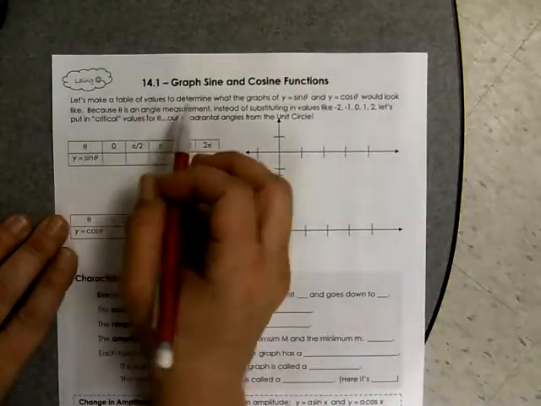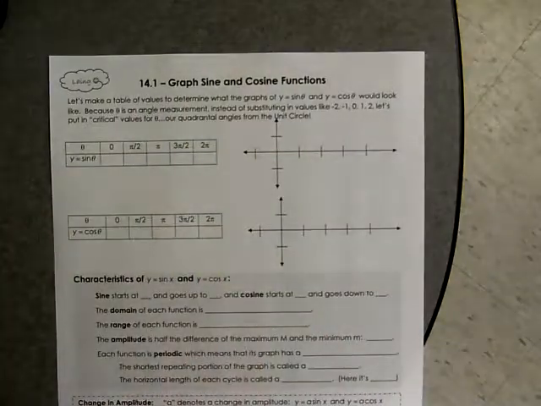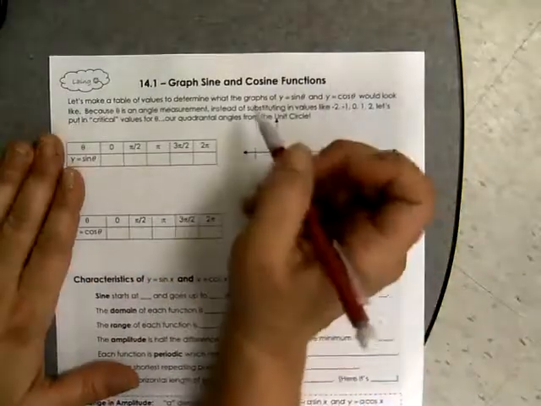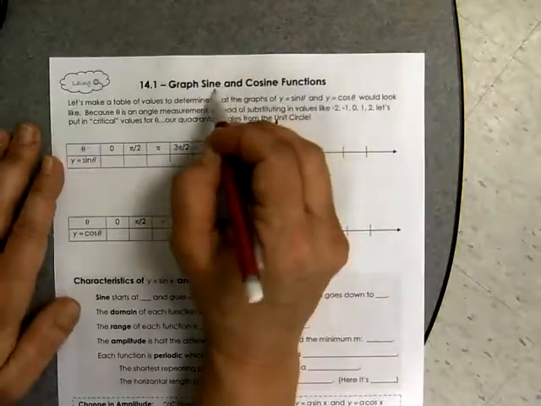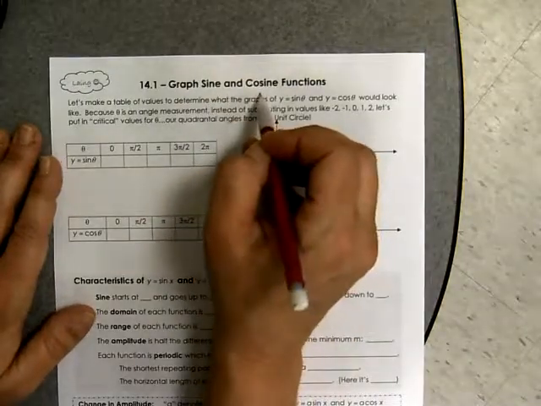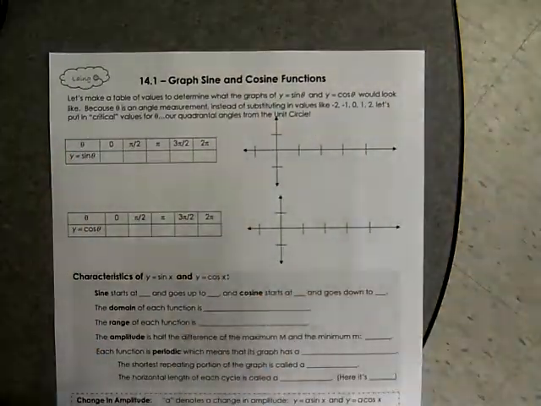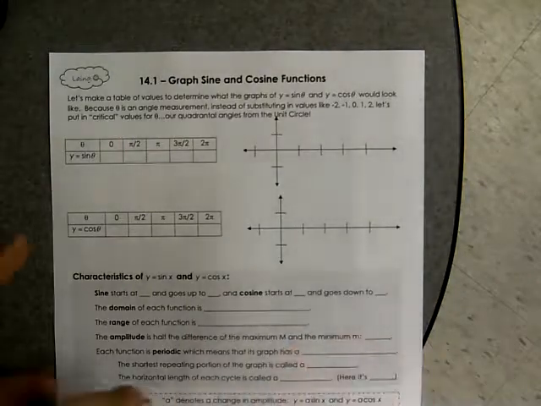Chapter 14. We are going to be talking about graphing trigonometric functions. We are only in Algebra 2 Trig going to talk about graphing sine and cosine functions. And we're going to start in 14.1 with just some pretty basic sine and cosine things.